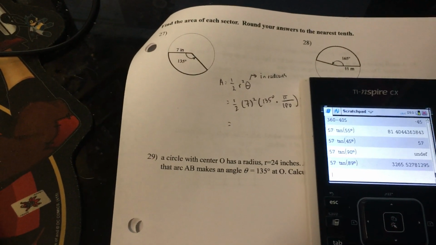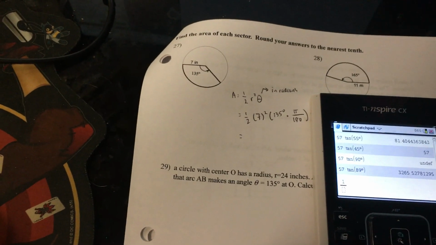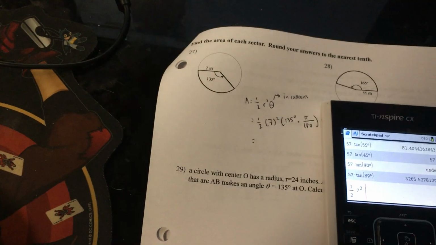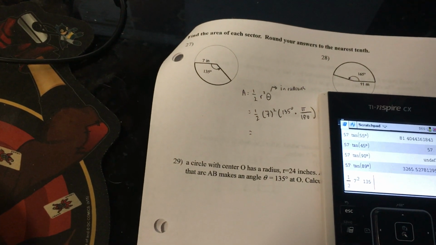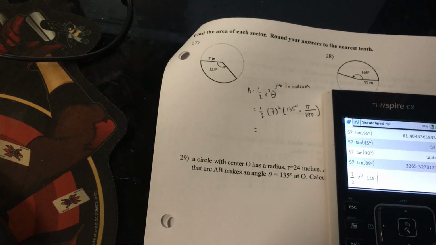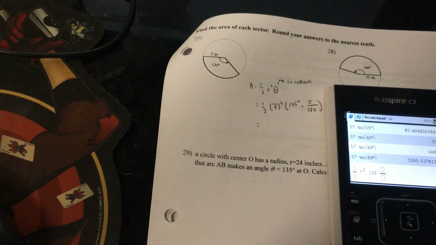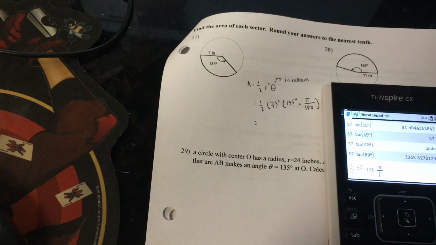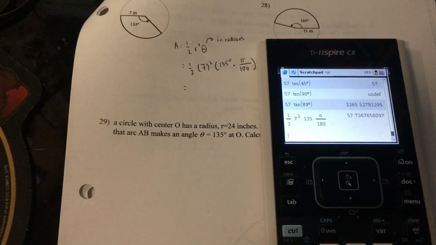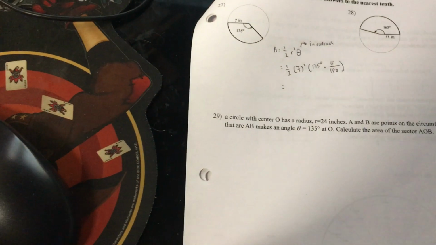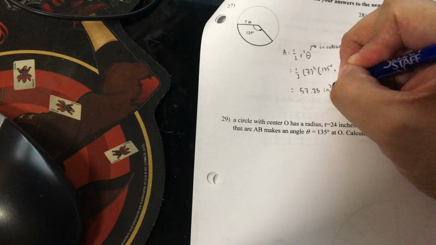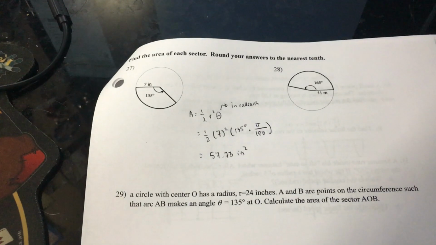So 1 divided by 2 times 7 squared times 135 times pi. Oops, I guess I should just put this. Okay, so times pi over 180, and so this equals 57.73 inches squared.